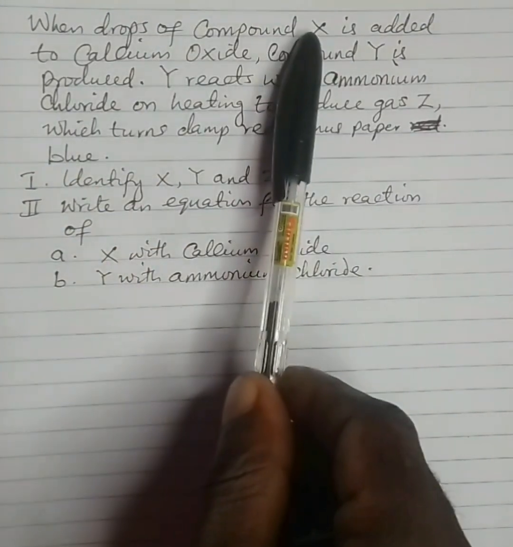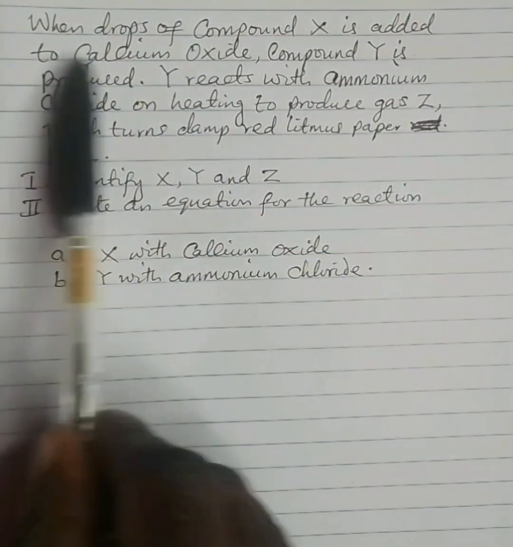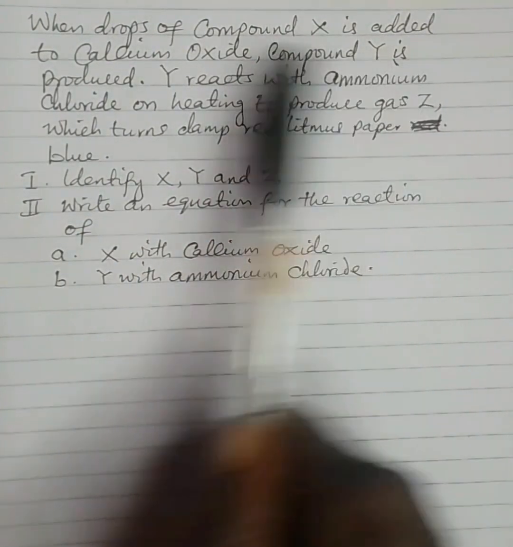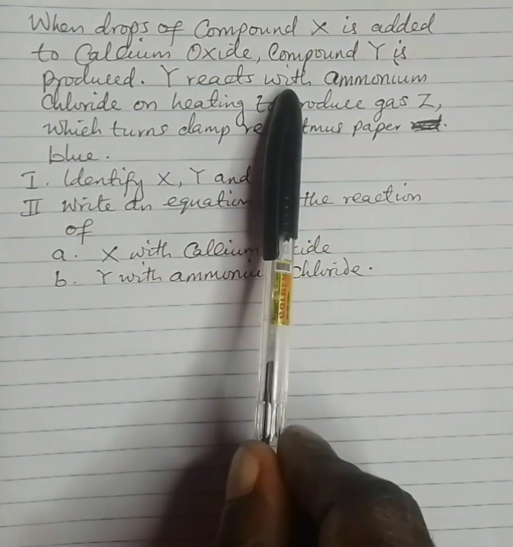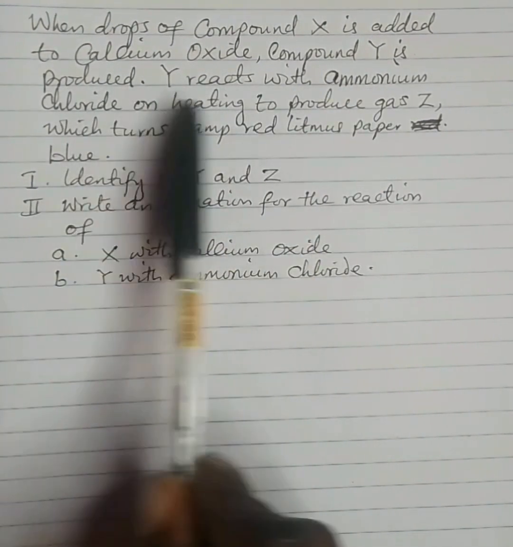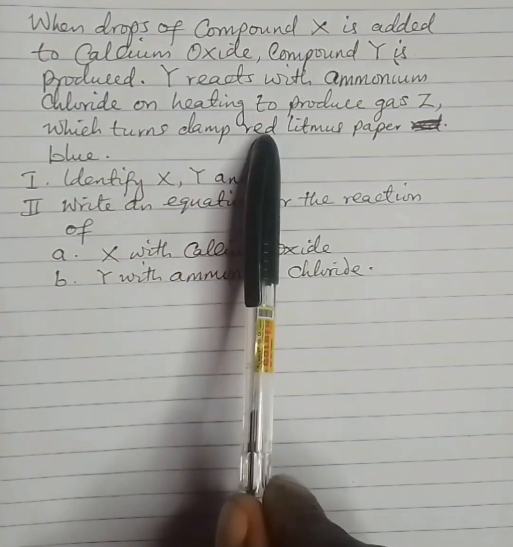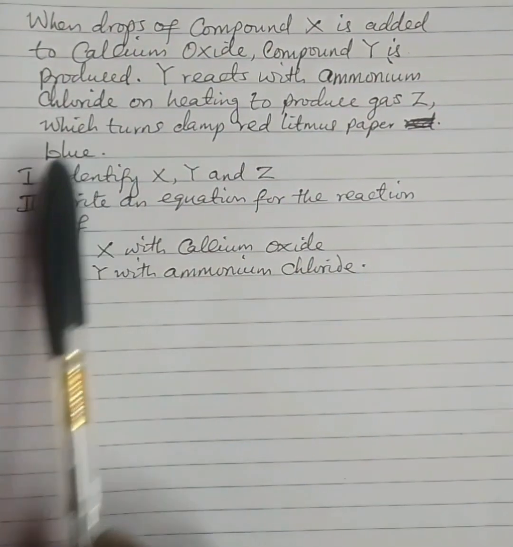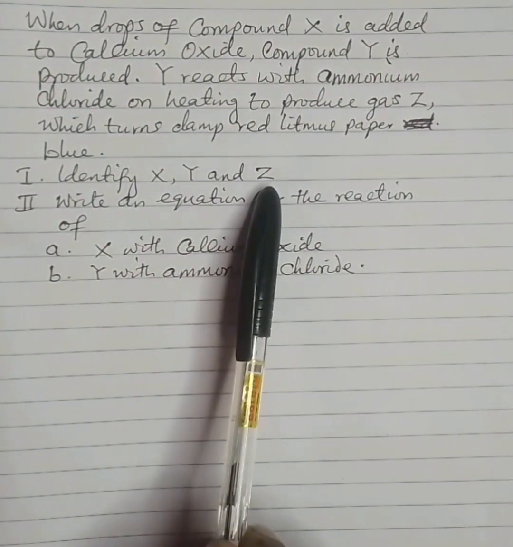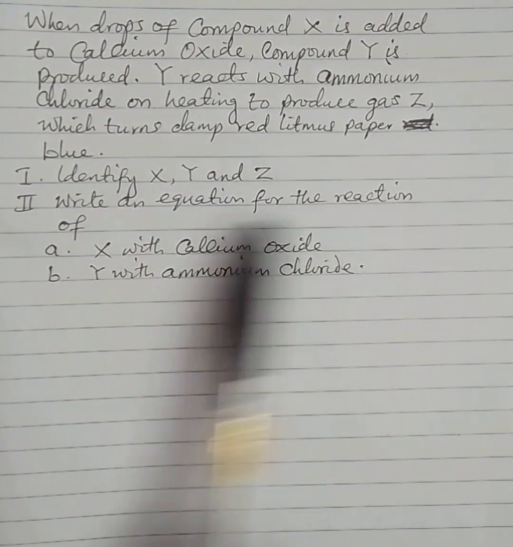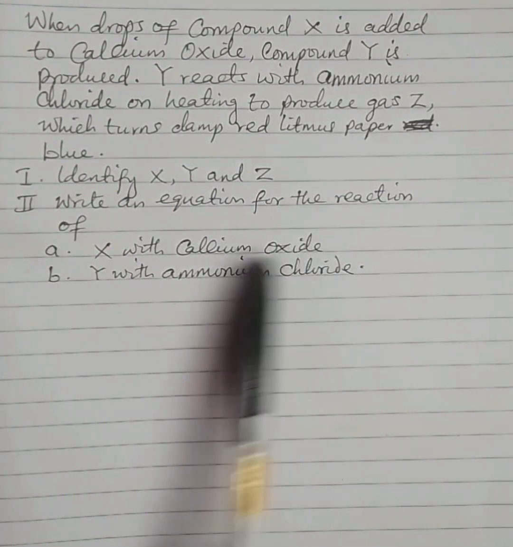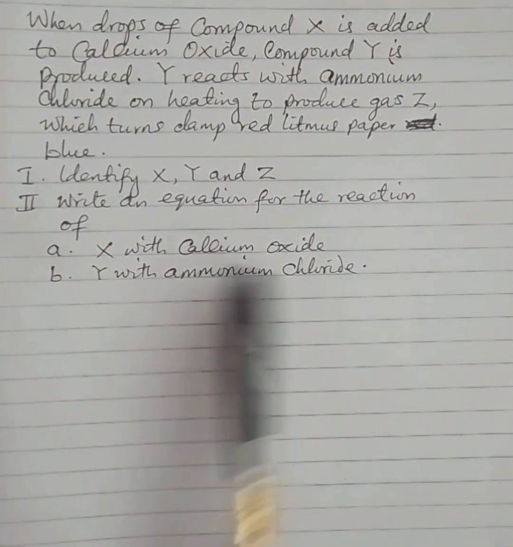When drops of compound X are added to calcium oxide, compound Y is produced. Y reacts with ammonium chloride on heating to produce gas Z, which turns damp red litmus paper blue. I. Identify X, Y, and Z. II. Write an equation for the reaction of X with calcium oxide, and Y with ammonium chloride.